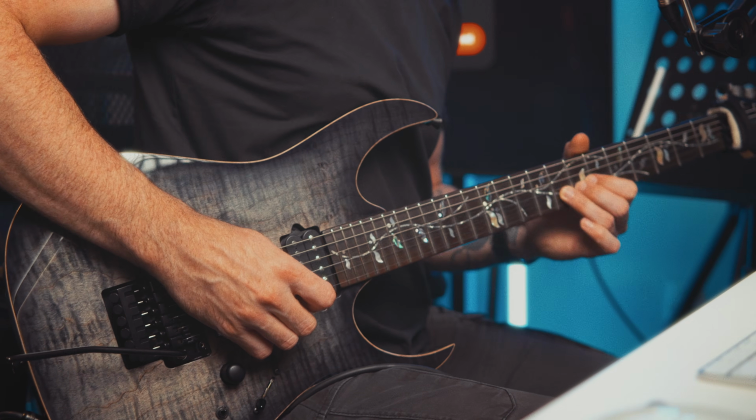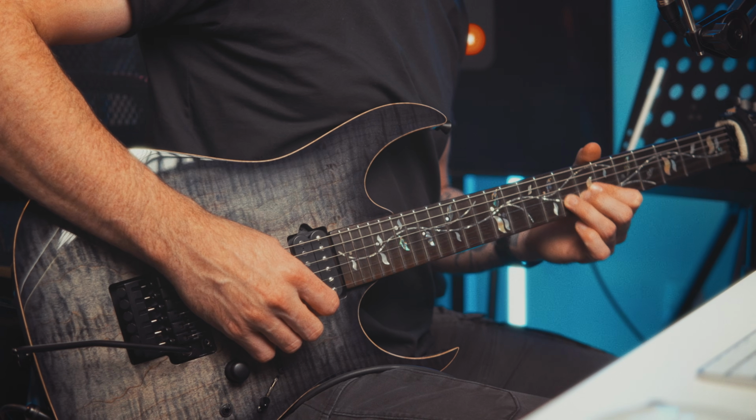And same with vibrato, make sure you slow it down and you're hovering around the correct pitch. You're not just shaking the string. Should be nice and even like this.